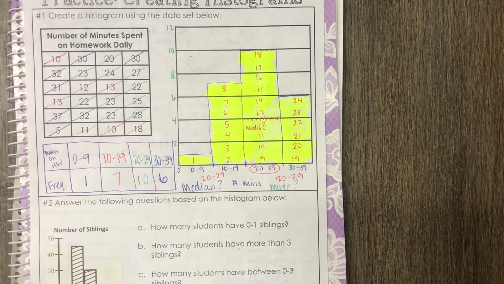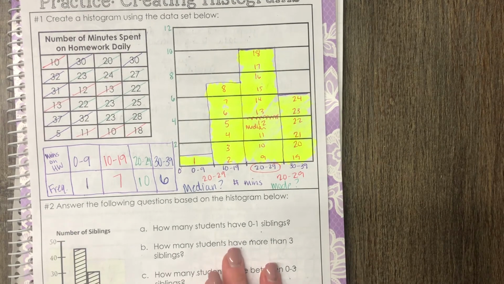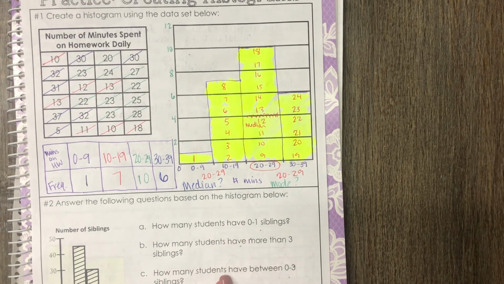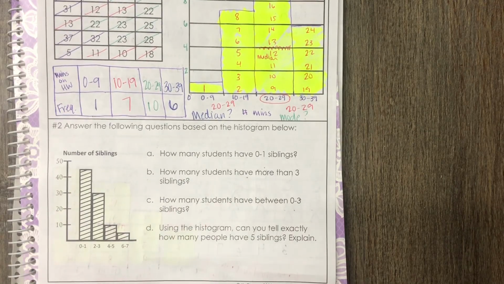Okay. So that is how you create a histogram from start to finish. So I want you to go ahead and do the problems for number 2 on your own.